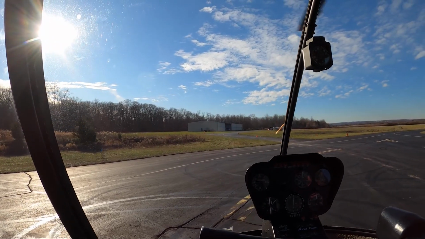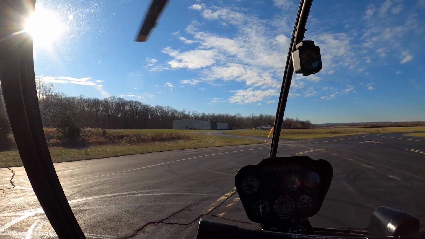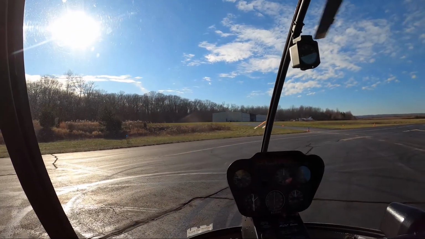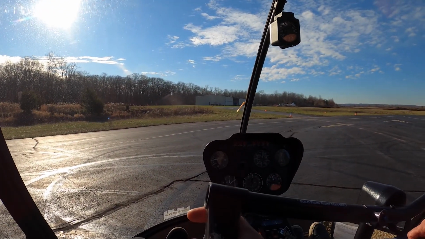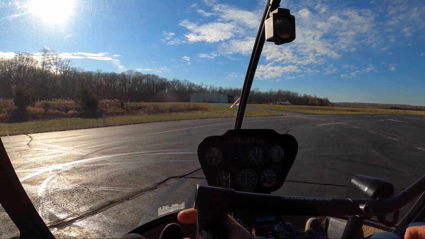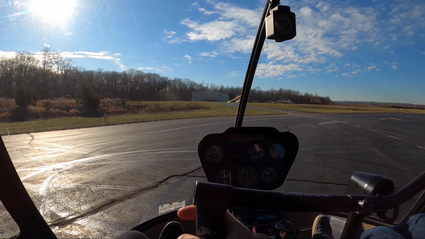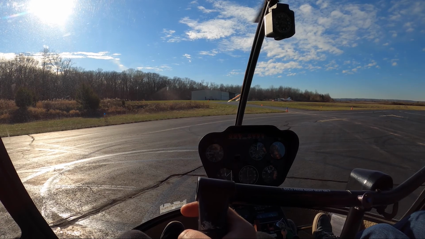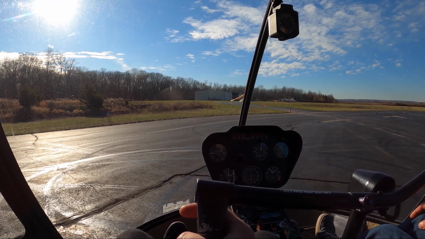Yep, reposition that hand. 3, 2, 1. We didn't roll it down quick enough. We want to make sure it goes all the way down. Okay. But they're still good. They're not hard landings.